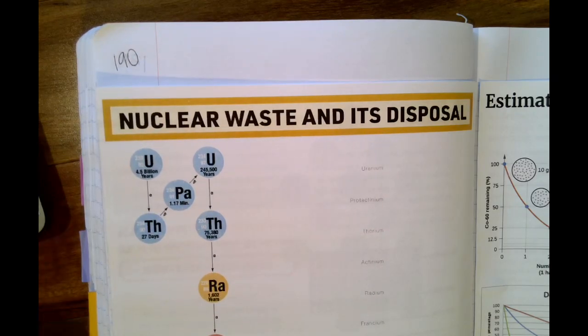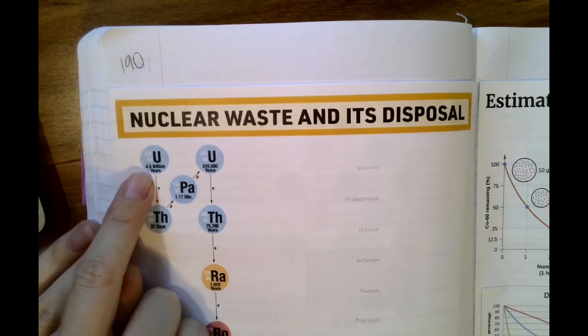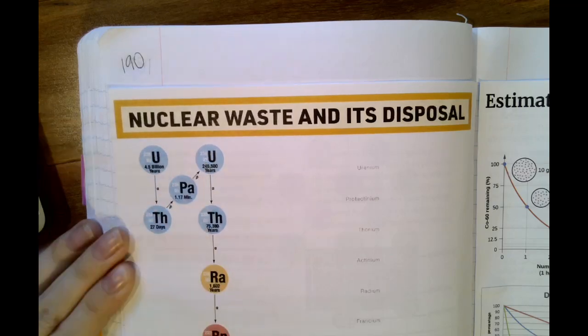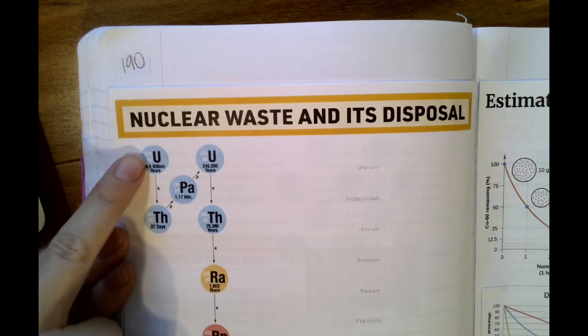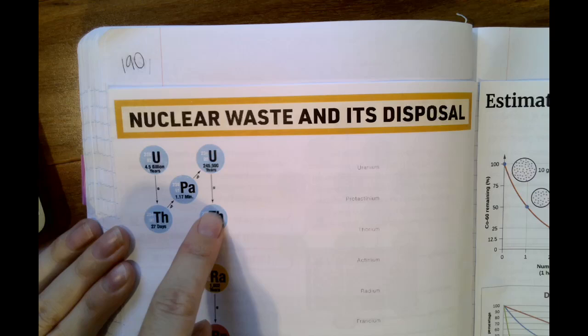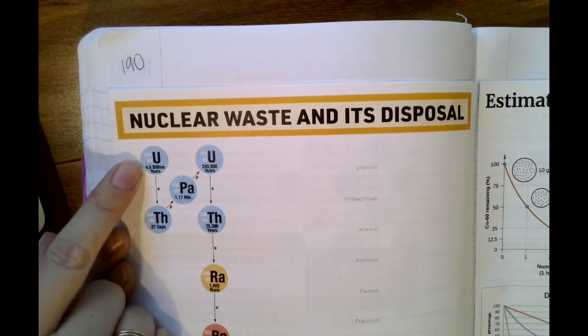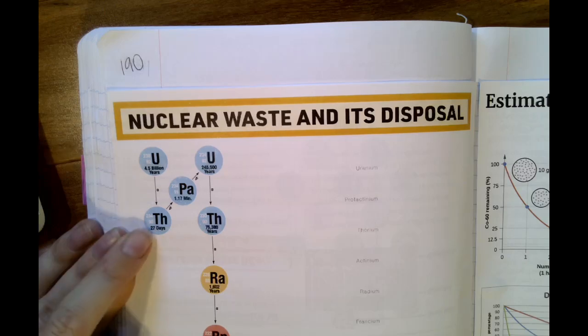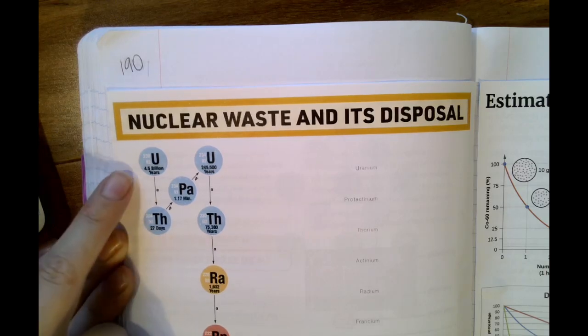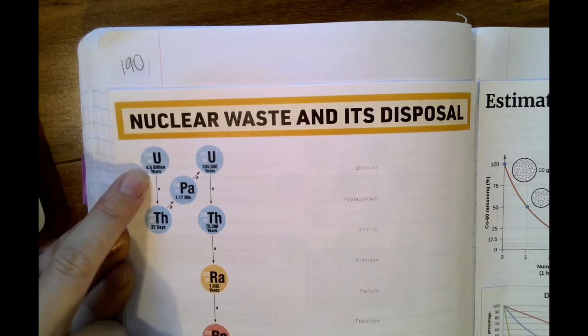Nuclear waste doesn't just sit there happily, it's actually in the process of decaying. And that's what you see going on here. We're literally charting the decay process that will happen. So uranium-238 will decay into thorium-234. And how fast will that happen? Well, over the course of about 4.5 billion years. That's the half-life. That's sort of like the average time it takes.